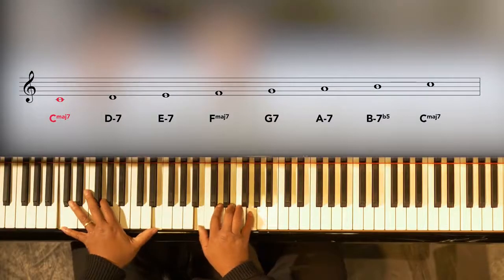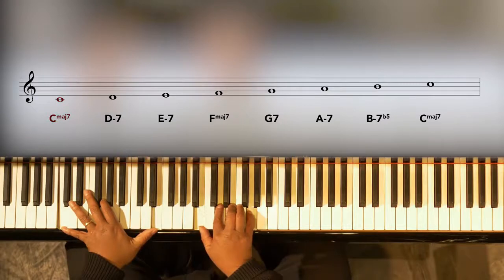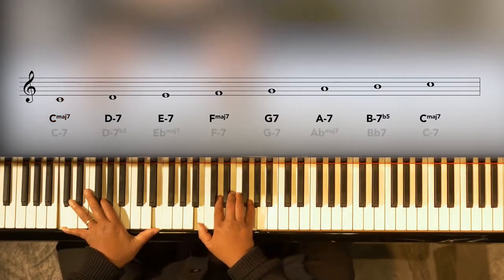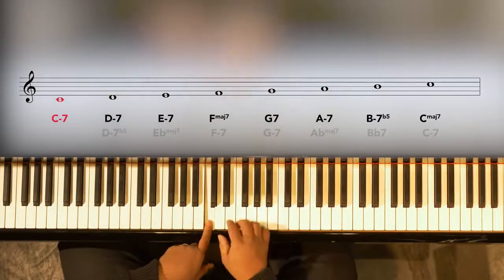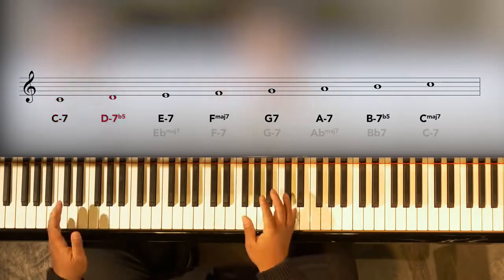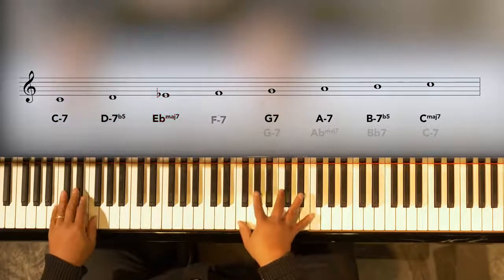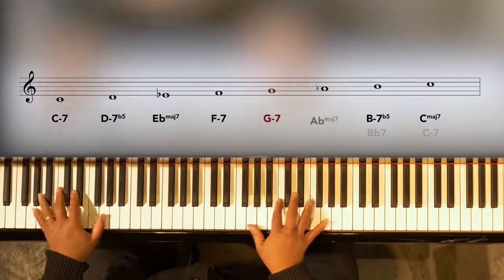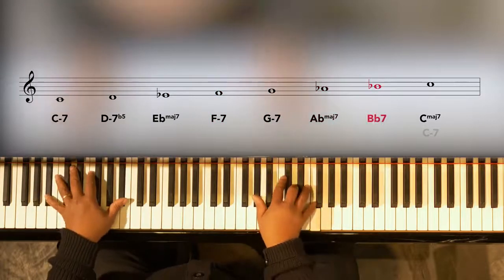I'm in one tonality, say I'm in C major. I'm going to borrow a chord from C natural minor. I can borrow C minor, D minor 7 flat 5, E flat major, F minor, G minor, A flat major, B flat dominant 7, any one of those chords. And it just adds a little extra flavor to your progression. Modal interchange.